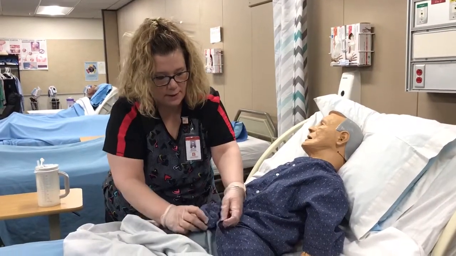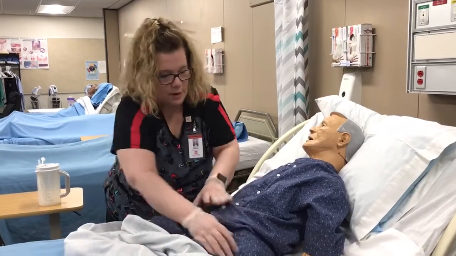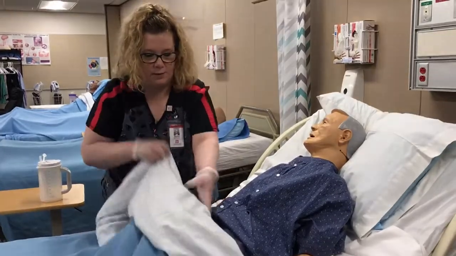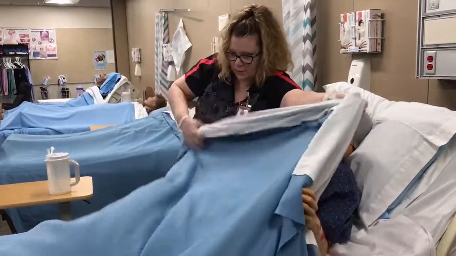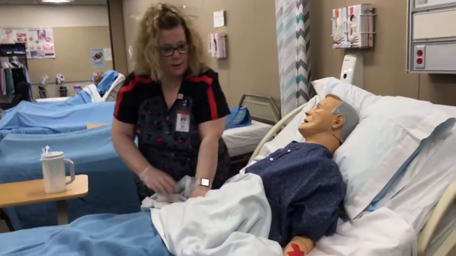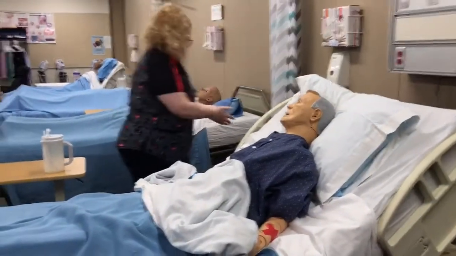Did you want that bottom button? No, I'm okay with it. Okay. Make sure it's all nice and straightened out, not bunched up and wrinkled. Mr. Smith. Okay. Covers.